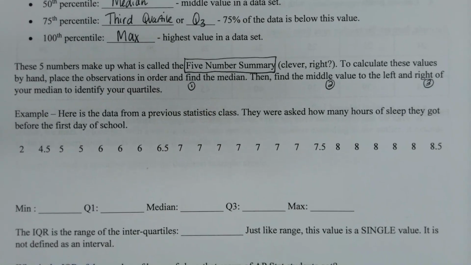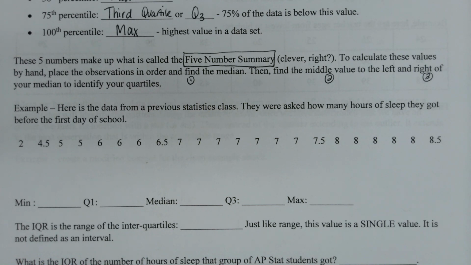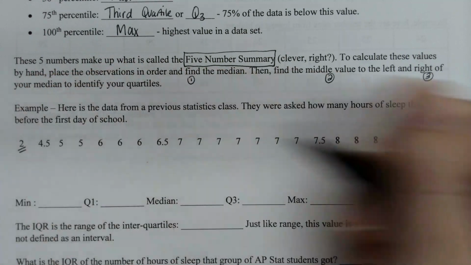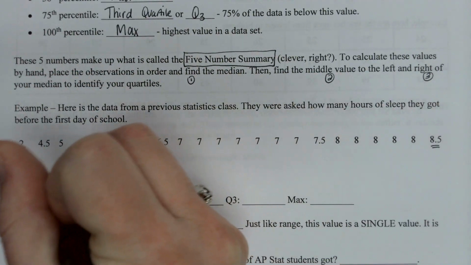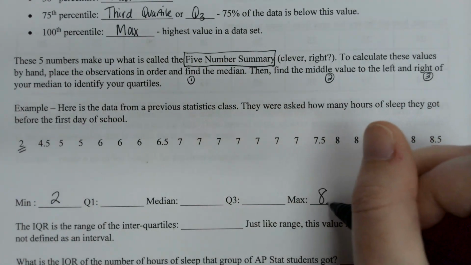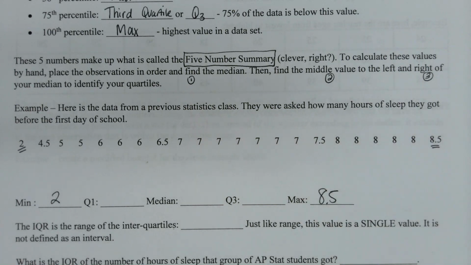Looking at an example here, we have data from our previous statistics class, who were asked how many hours of sleep they got before the first day of school. Minimum and maximum are pretty straightforward. I know my minimum is 2, maximum is 8.5. That requires little to no effort. You just need to know what the minimum and maximum values are and how to find them.